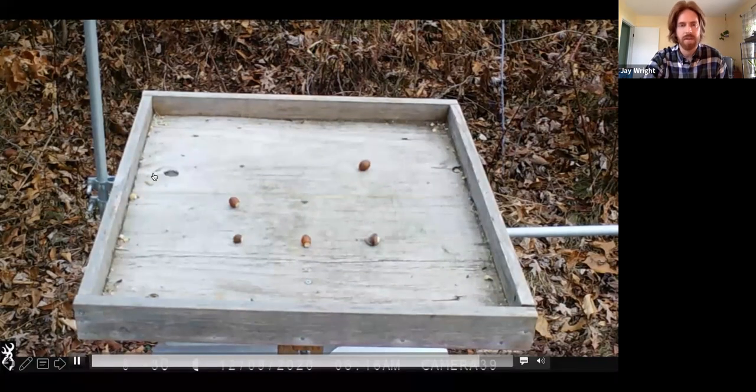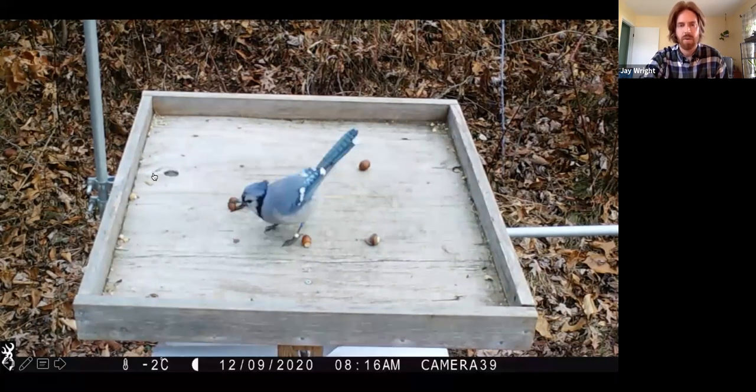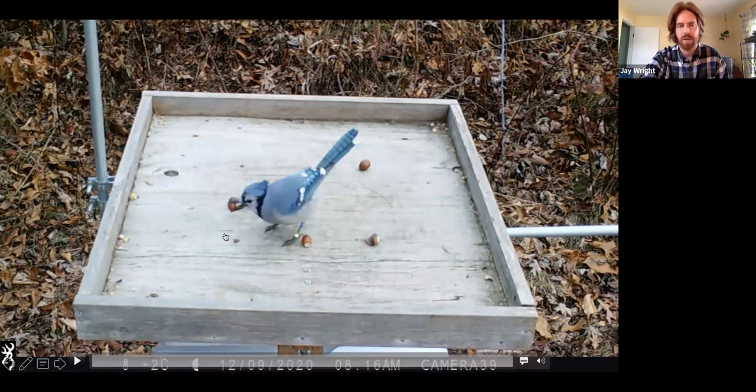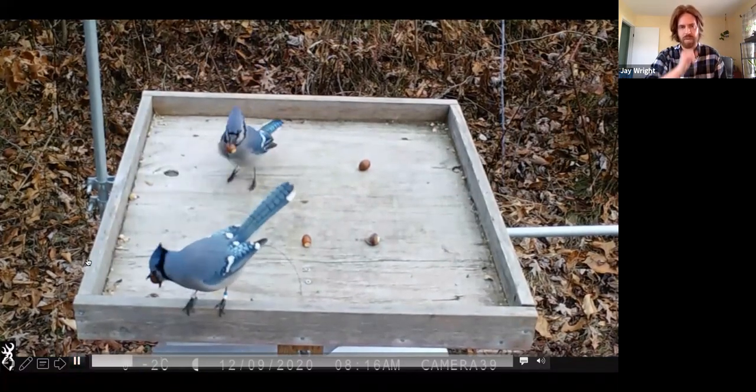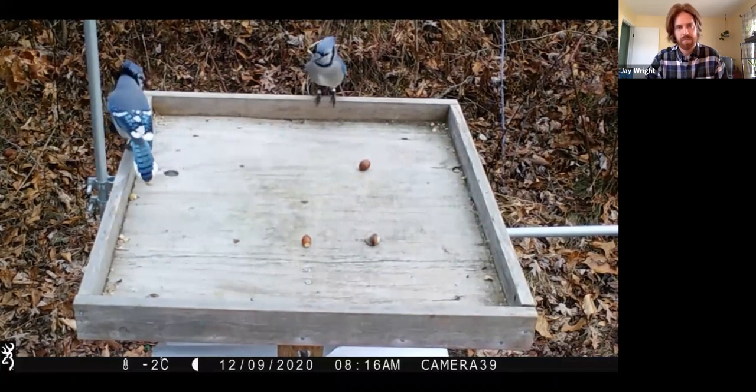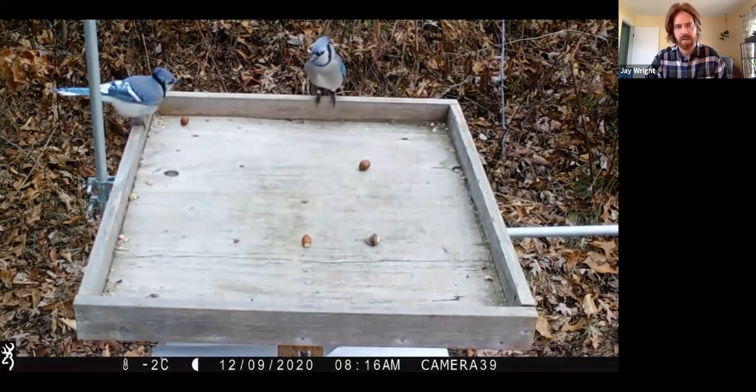And then in the next video, what we have left here is a black oak acorn, 3 white oaks, and 1 chestnut. So this blue jay takes the last black oak acorn. And then that guy tries a white oak, doesn't like it.